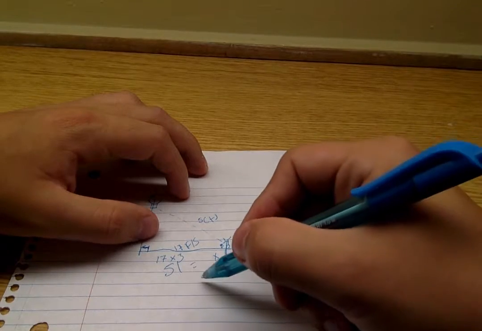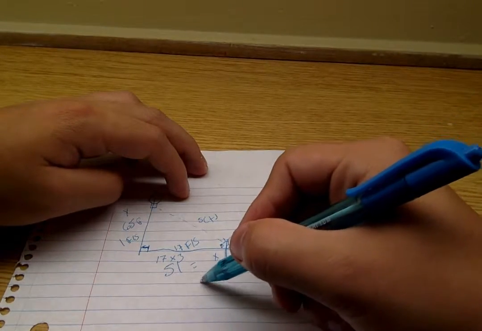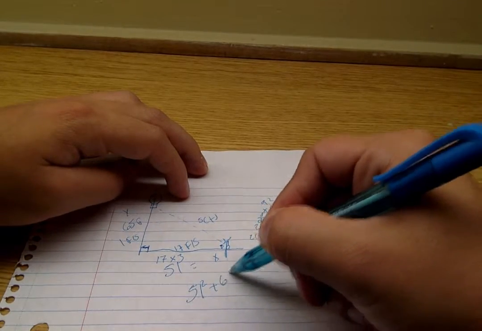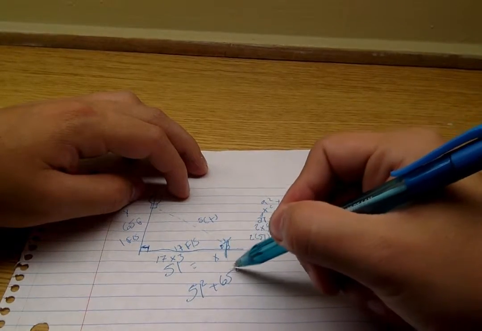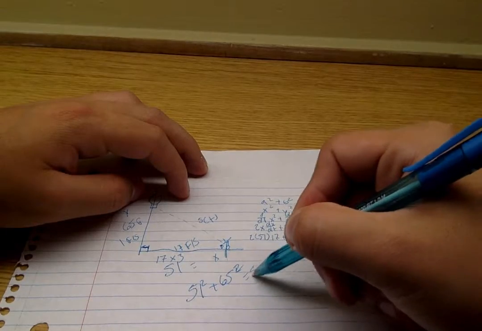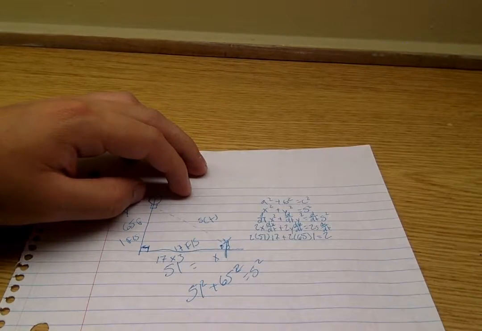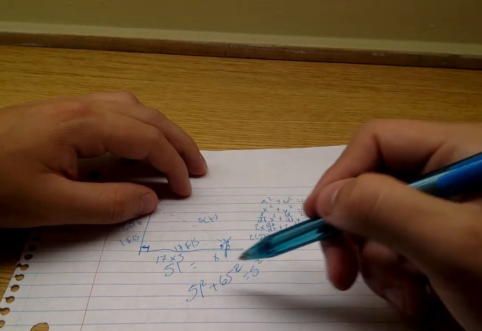So s was supposed to be found by using the Pythagorean theorem also. So 51 squared plus 65 squared will give us the distance of s squared.